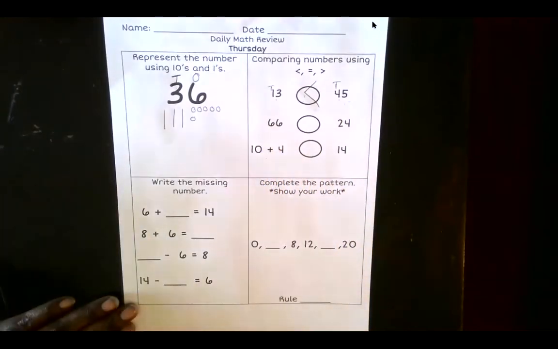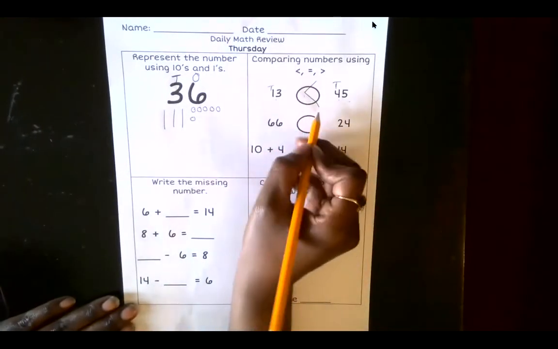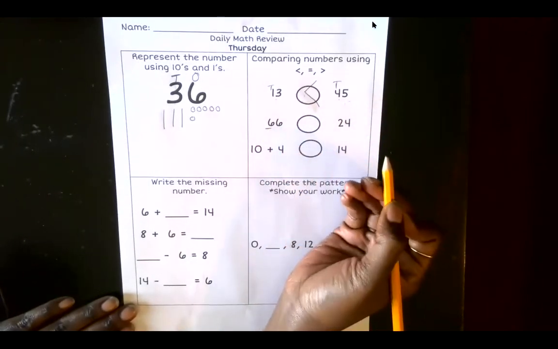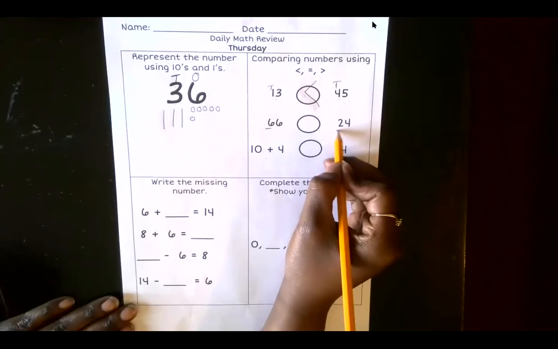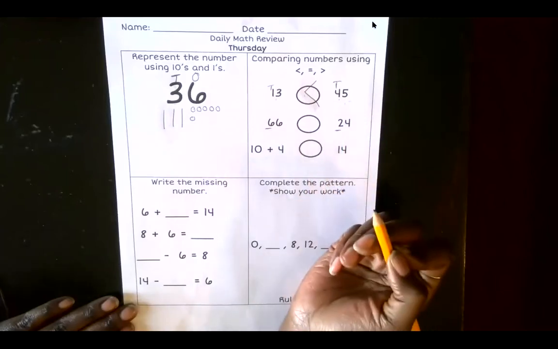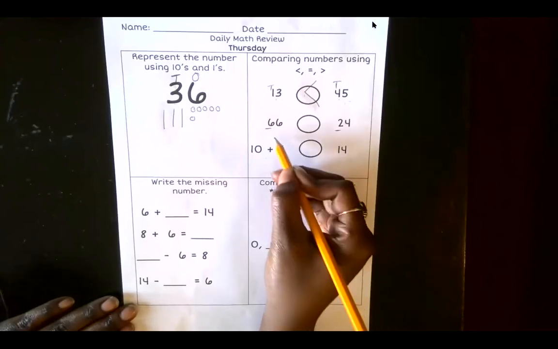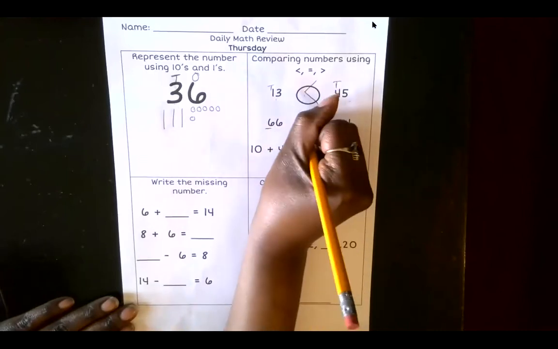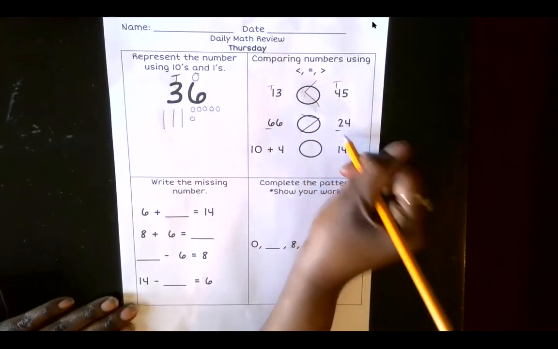66, 24. Let's look in the tens place. 66 has 6 10 sticks. 24 only has 2 10 sticks, or 2 10 towers. So we know that 6 is larger than 2. So 66 is greater than 24.